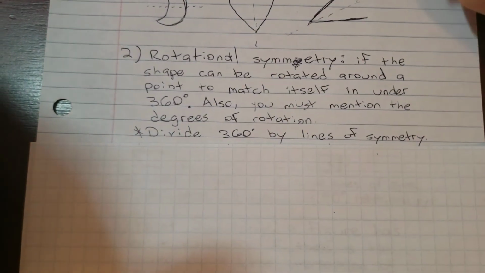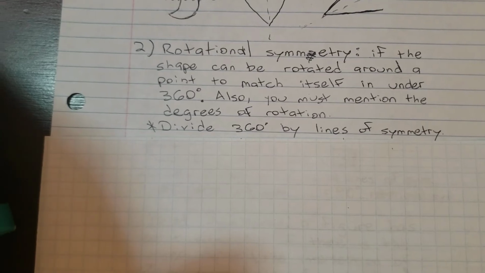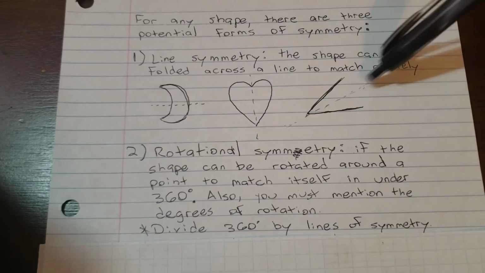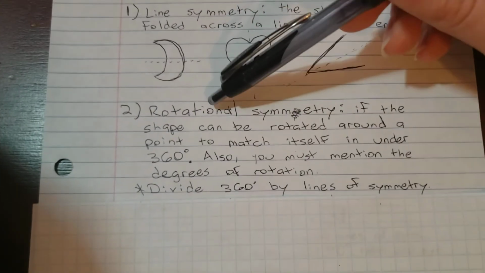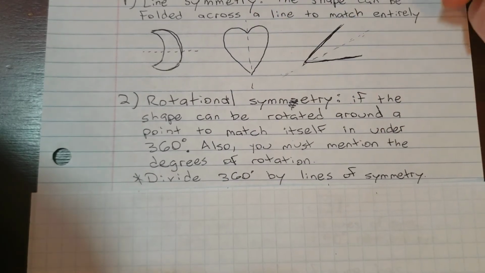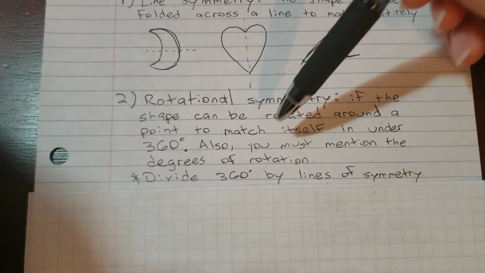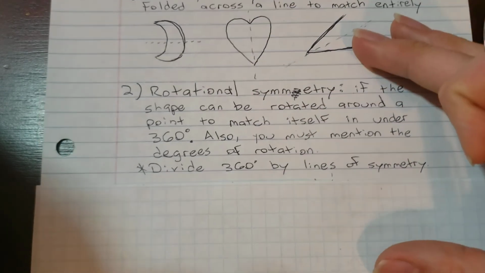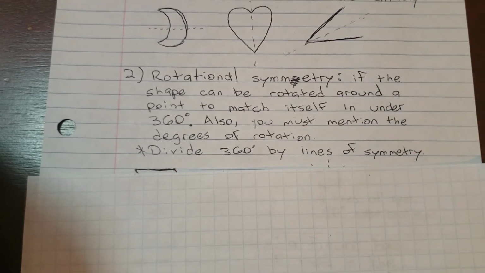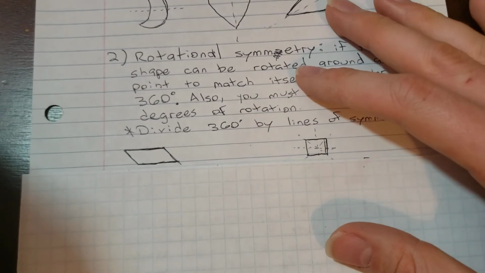A quick tip is to divide 360 degrees by the lines of symmetry. So these guys up here, they only have one line of symmetry. So they do not have rotational symmetry, because 360 divided by 1 is not a rotation. It will be a full rotation. Therefore, it doesn't have rotational symmetry. That's what I was looking for.